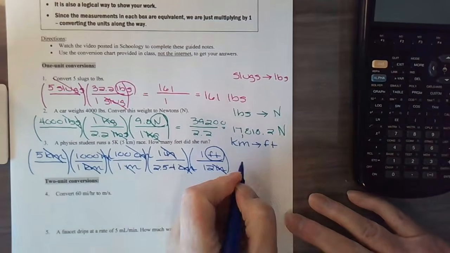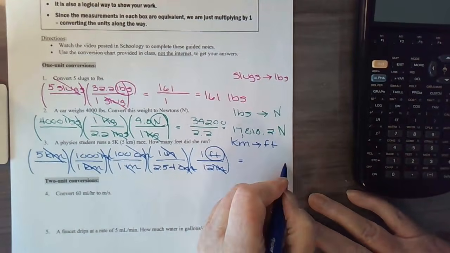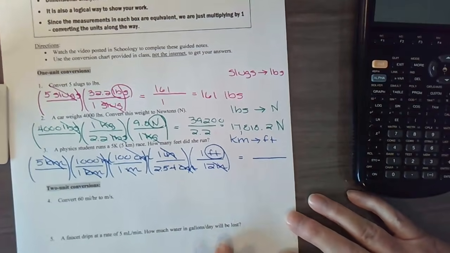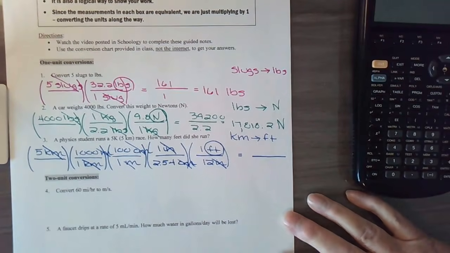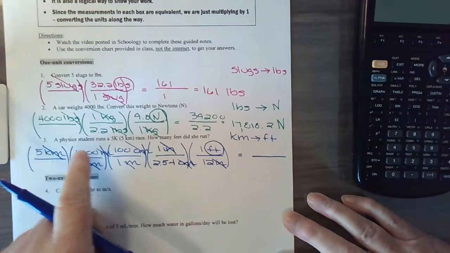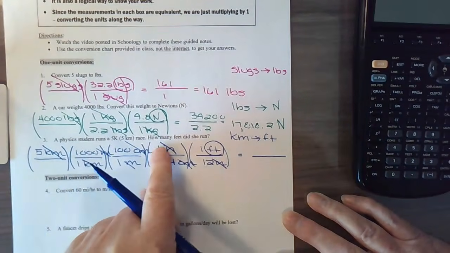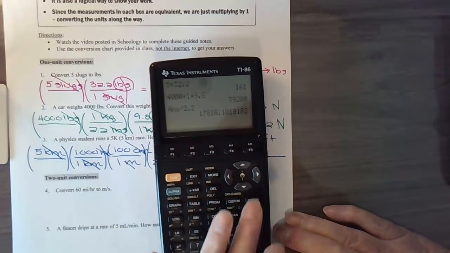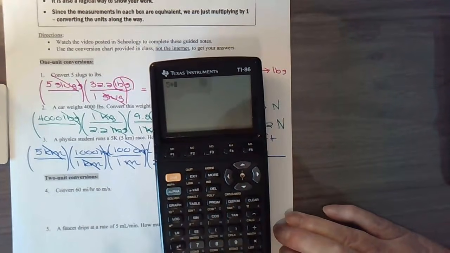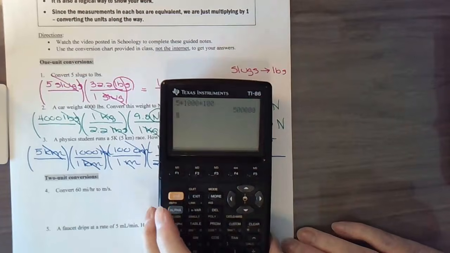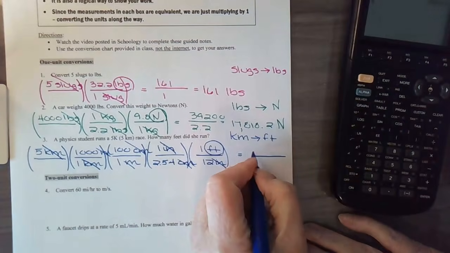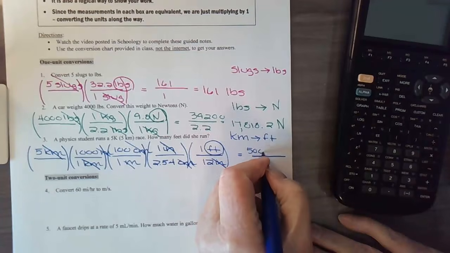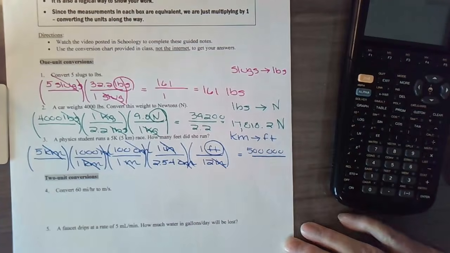So let's figure out what that's equal to. I'm going to set up my little fraction, and I'm going to multiply all of the stuff in the numerator. So 5 times 1,000 times 100 times 1 times 1. That is going to be 500,000.